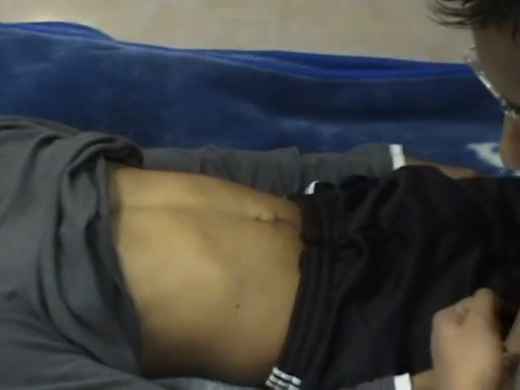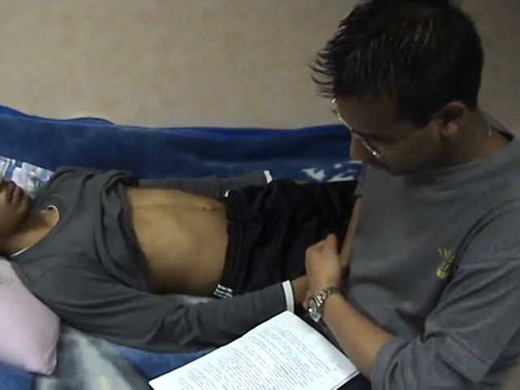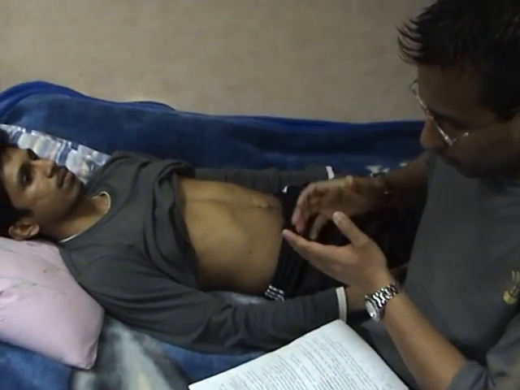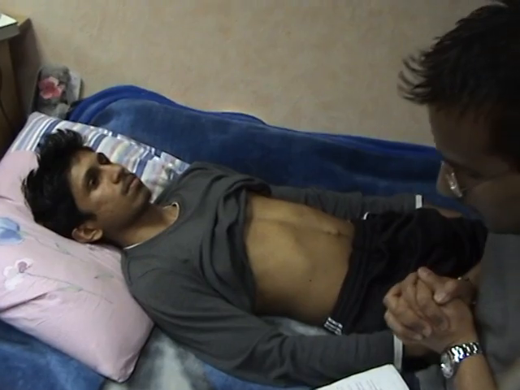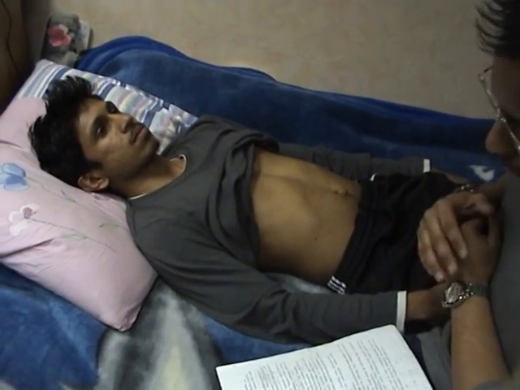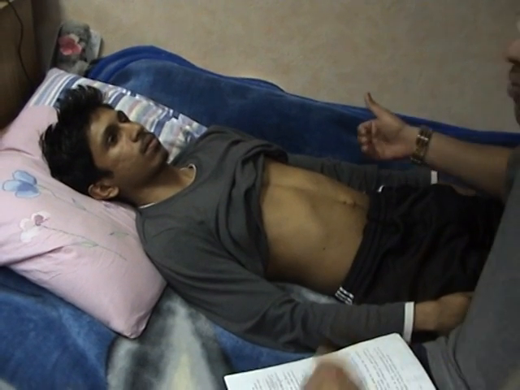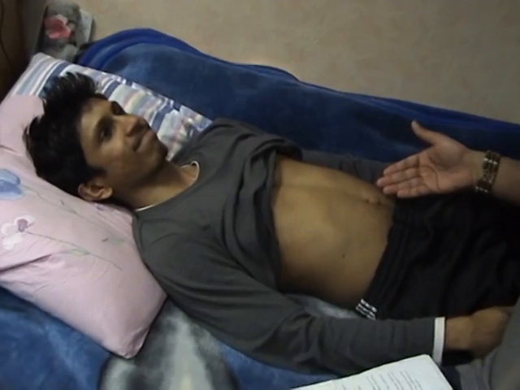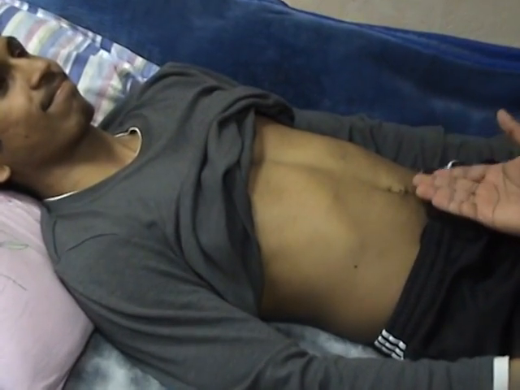Next, we go to the abdominal wall. Here, you just have to check for symmetrical or asymmetrical distension. So in this case, it's normal. Participation in breathing: for guys, it should be abdominal breathing. So in this case, abdominal breathing. See, it's abdominal breathing.